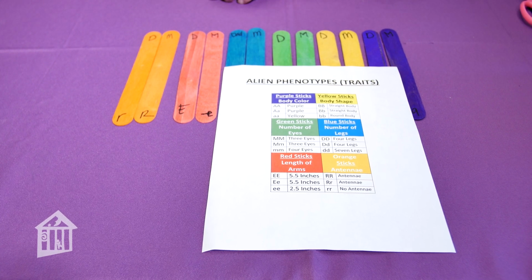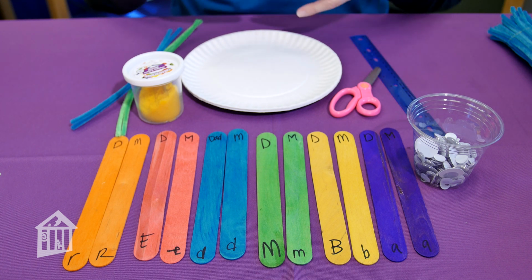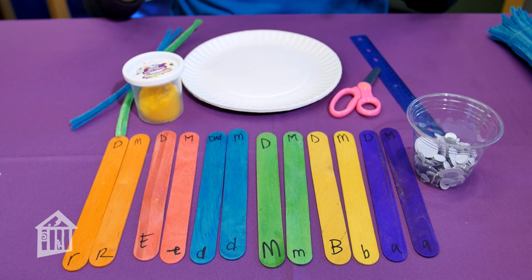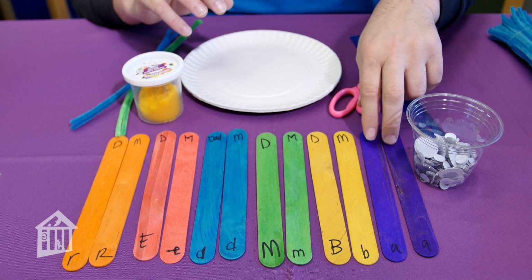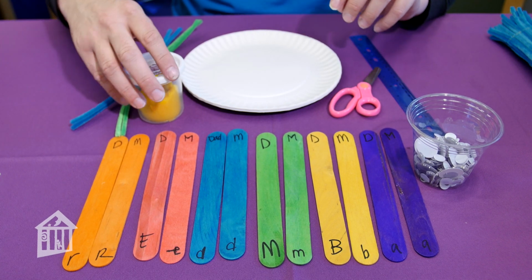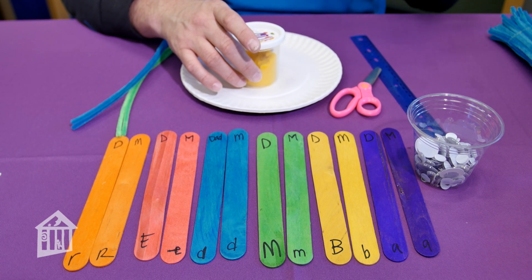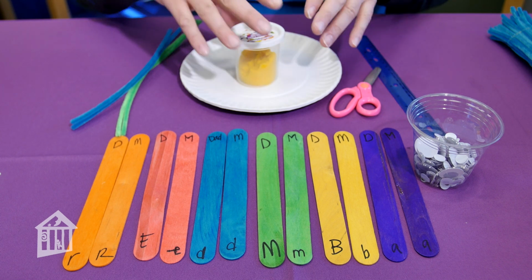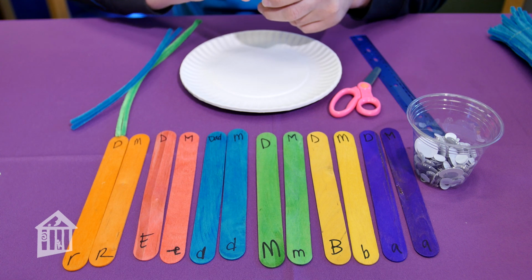So now that I have my phenotypes picked out, my traits, those things that you can see on a human body, or in this case, in an alien body, I'm gonna go ahead and start making my alien. So we saw that the purple sticks was recessive. So I'm gonna use yellow Play-Doh to have its body color. But because the body shape was dominant, it's gonna be a straight body. So straight body, what does that mean? It means whatever you want it to mean.